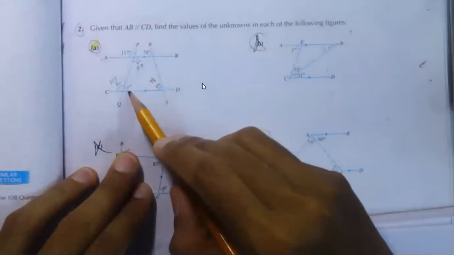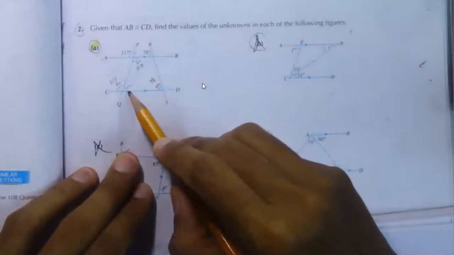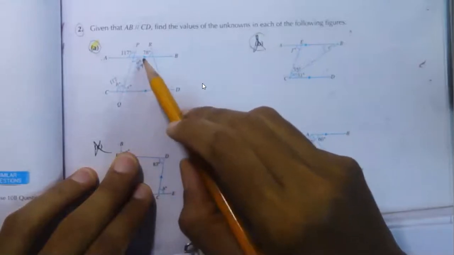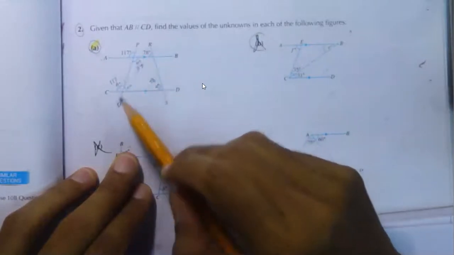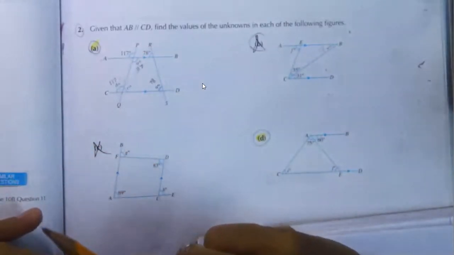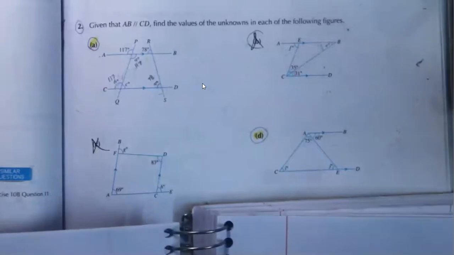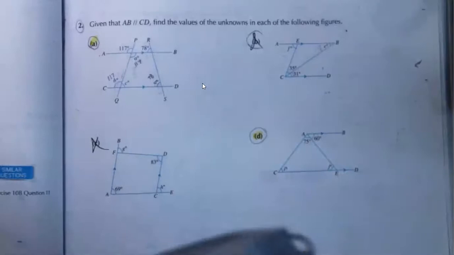So what is C? Can we find out C? C and A are interior angles? Very good. And so what's the property of interior angles? Interior angles are supplementary angles and add up to 180. So we will subtract 117 from 180 and the answer will be C.